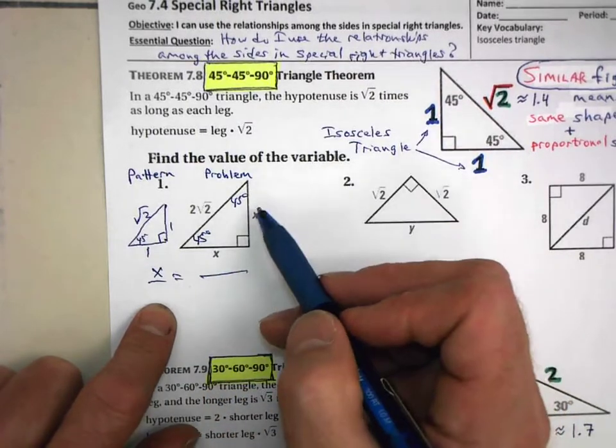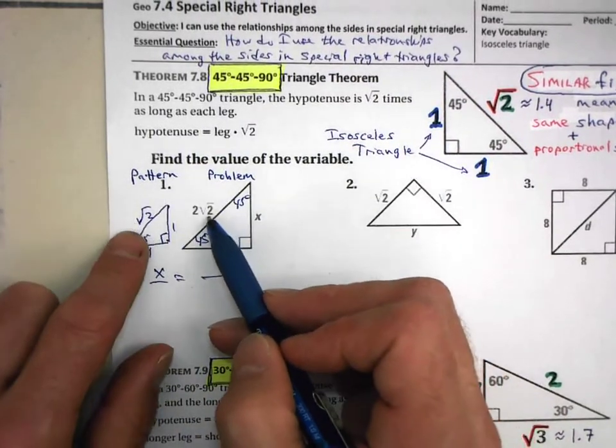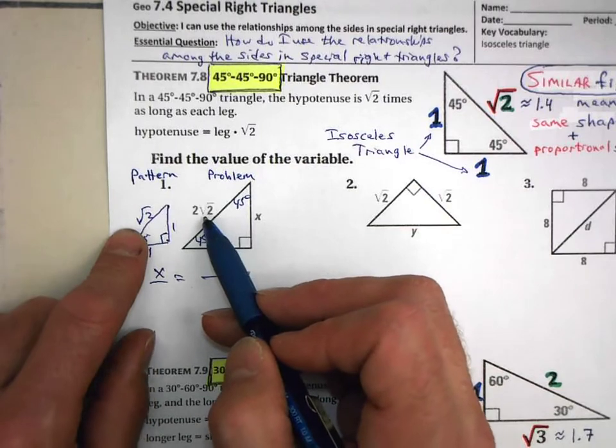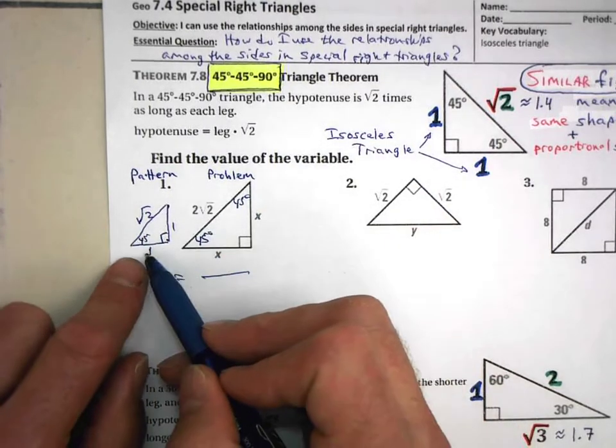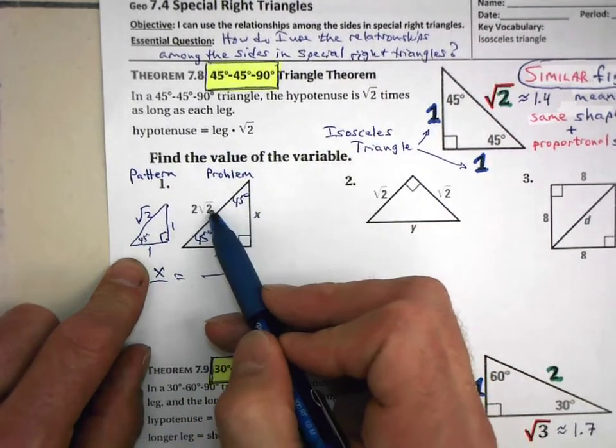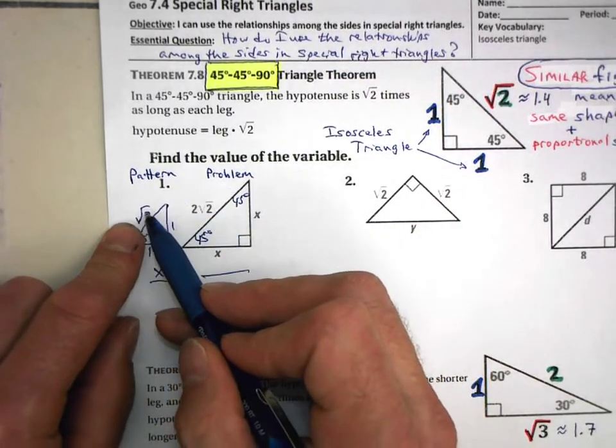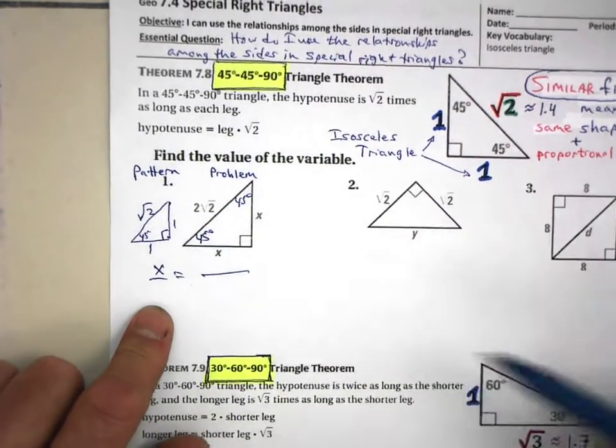Equals, and then what you want to do is pick two sides that both have numbers. So you're going to say x over 1 equals 2 square root of 2 over the square root of 2. And then simplify that guy.